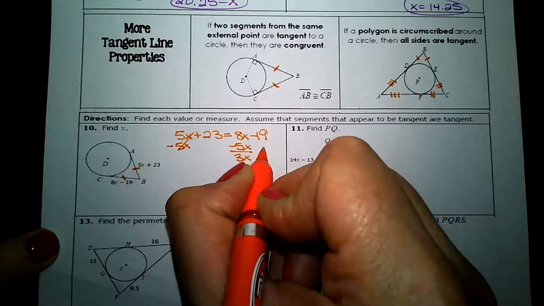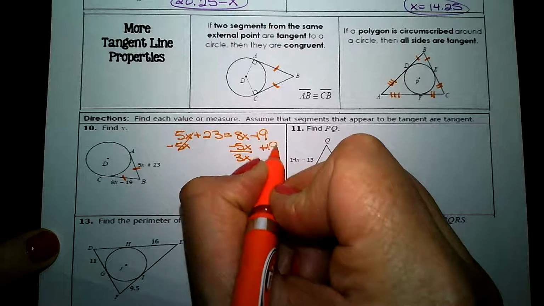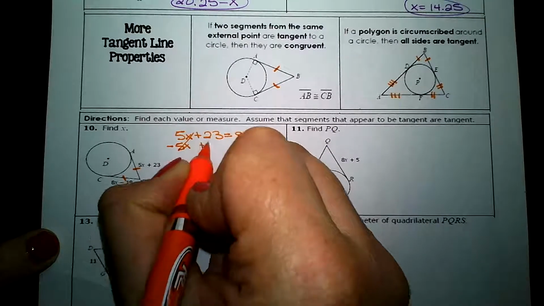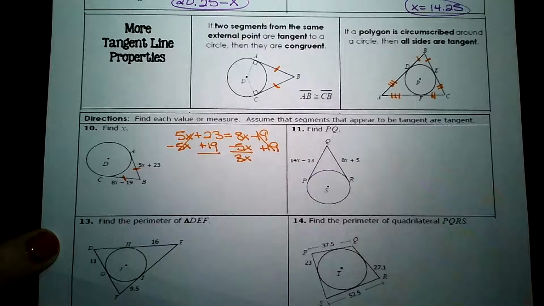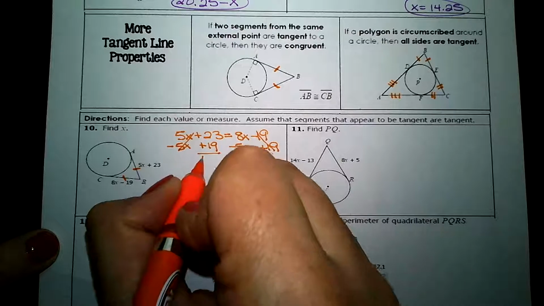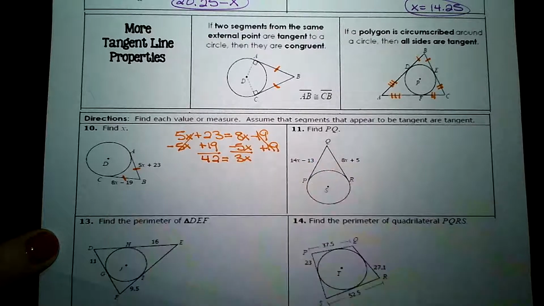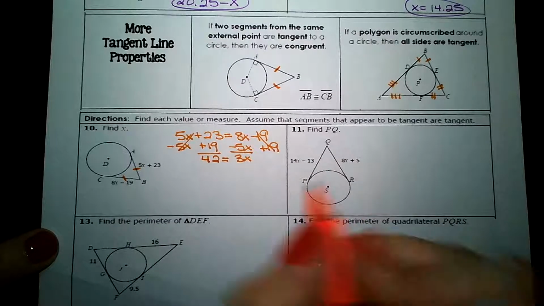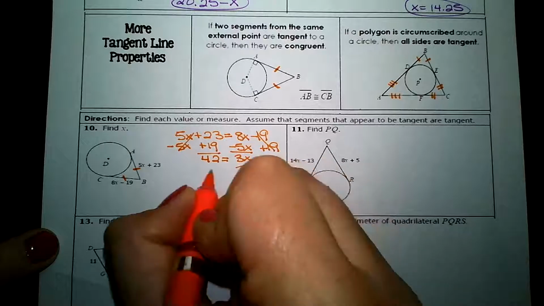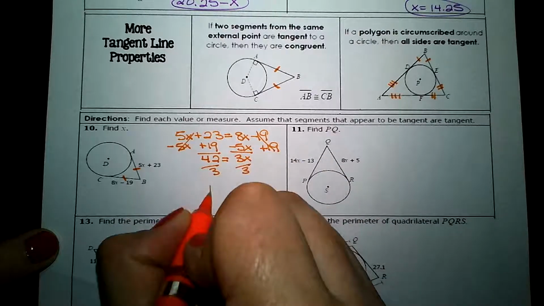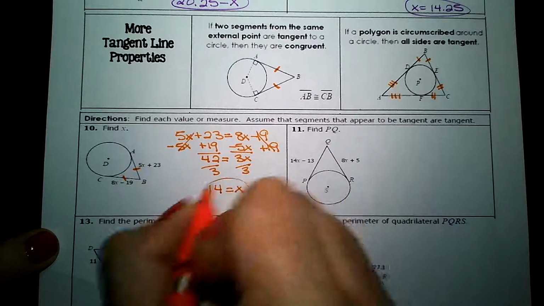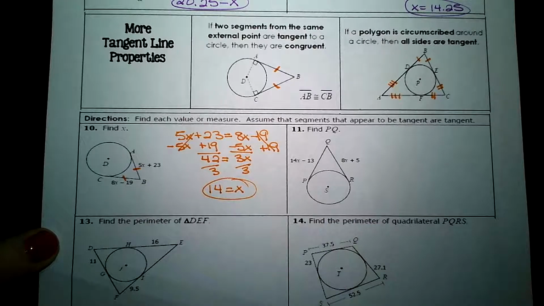That means if the variable is on the right, I'm going to move my numbers to the left. 23 plus 19 is 42. So I've got 42 is equal to 3x. I just need to divide both sides by 3. 42 divided by 3 is 14. So x is 14. You try number 11.